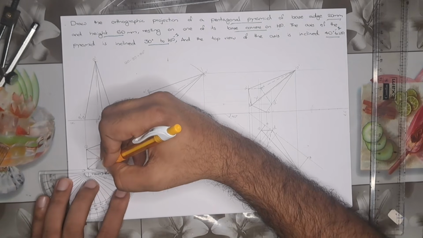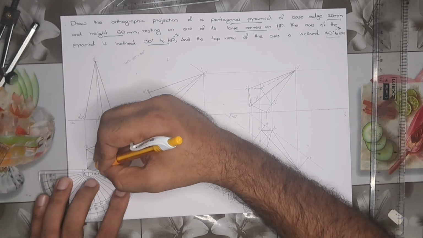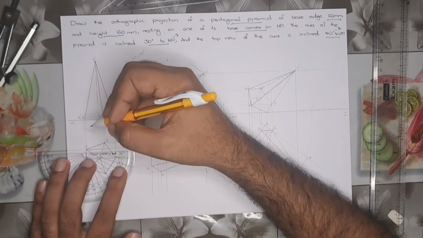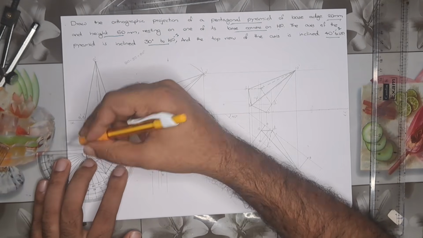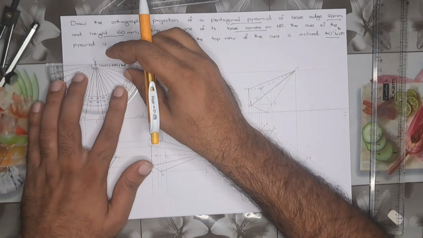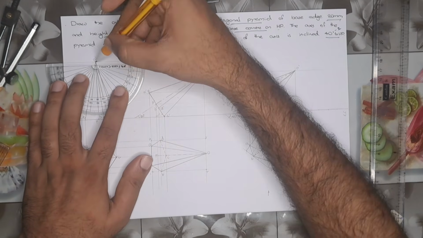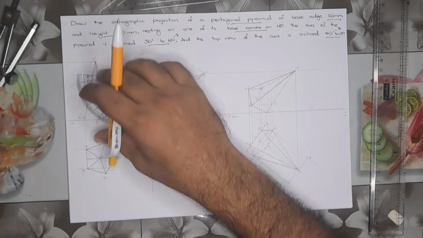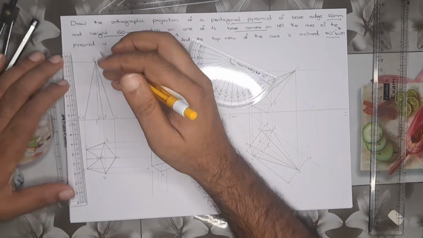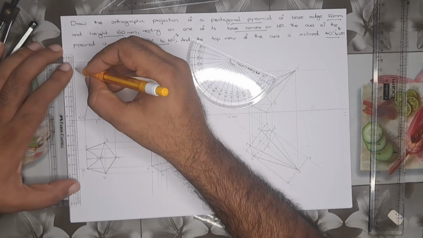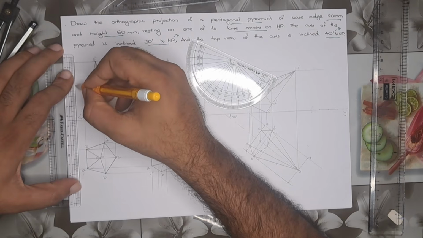And we can mark the dimensions as it is given in the question.